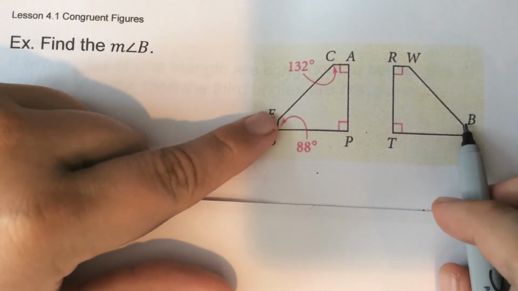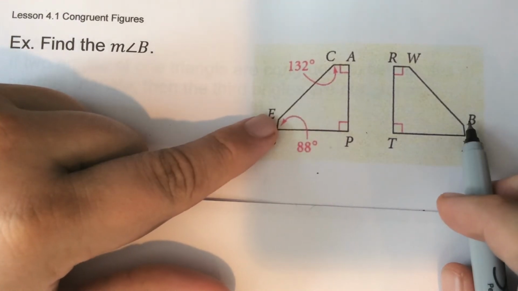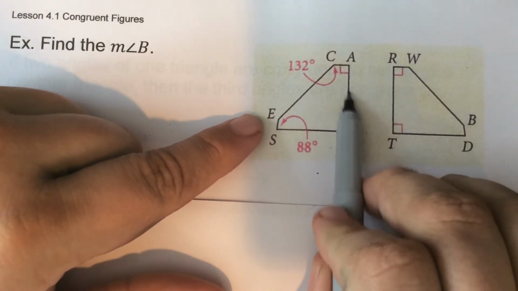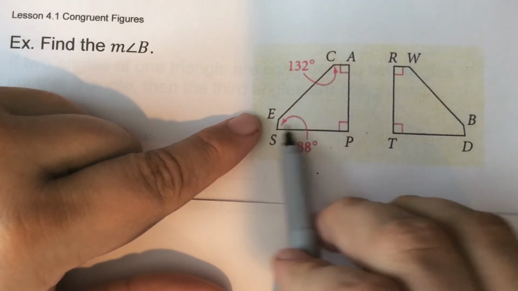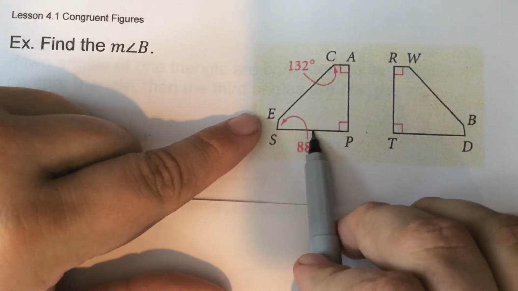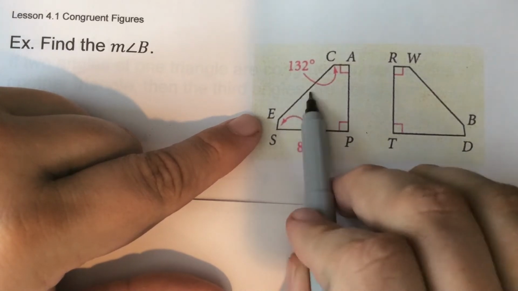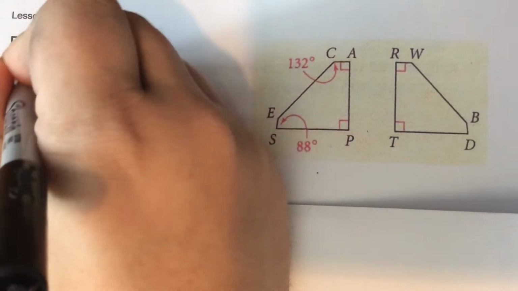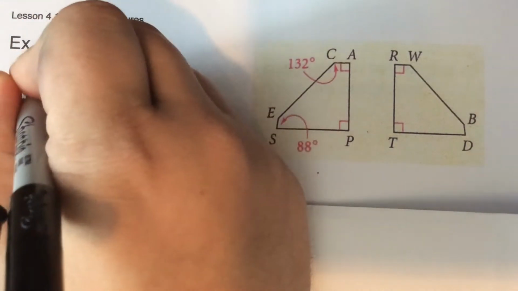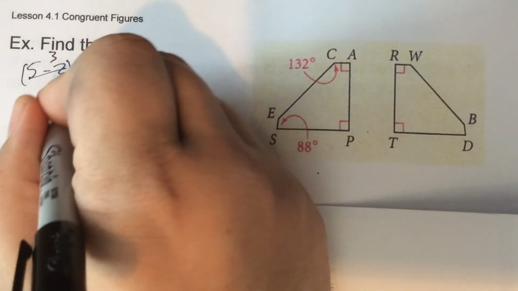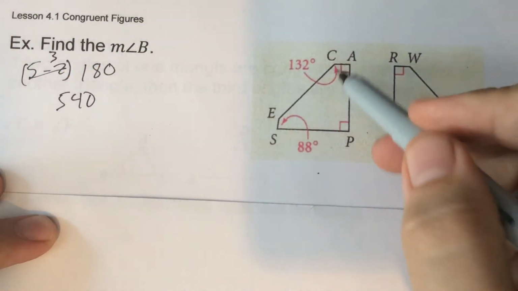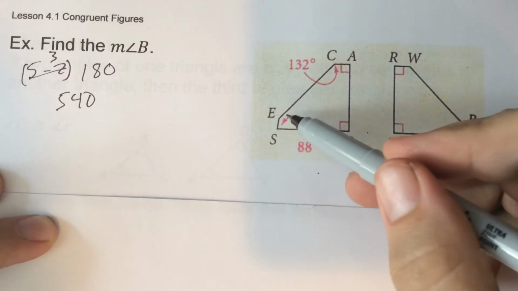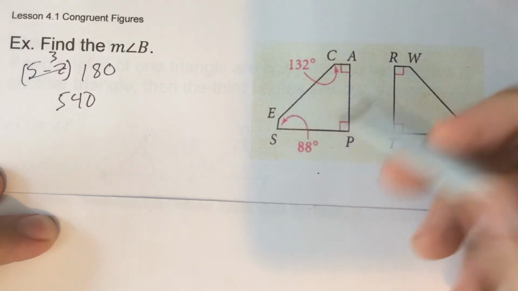E we don't have an angle for, so we can't just look and go, oh, well, it's this. So we got to do a little bit with it. Now, with this one here, we have 1, 2, 3, 4, 5 sides. So if we think about it, 5 minus 2 times 180, which this is 3, 3 times 180 is 540. All of these here should add up to be 540. So we'll be able to find measure of angle E that way.